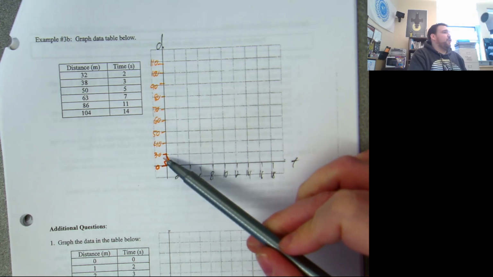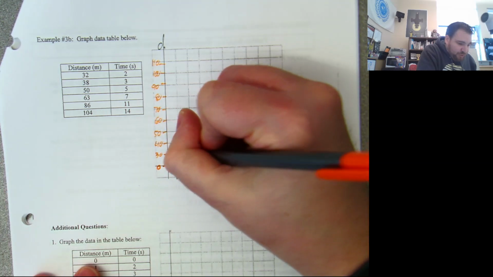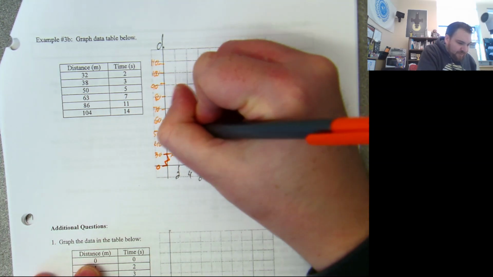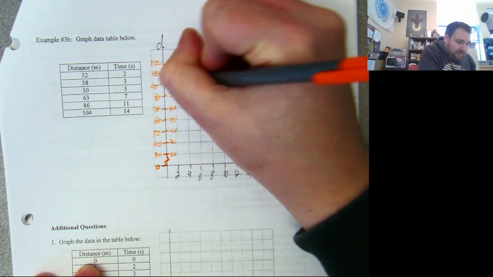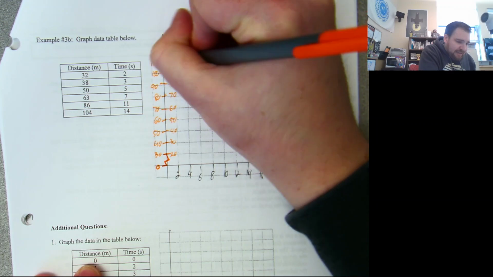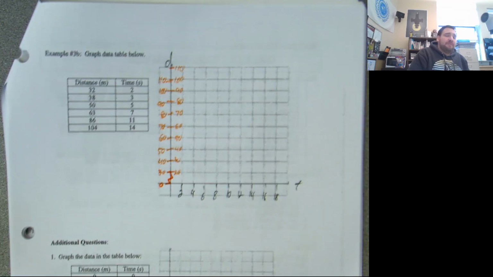You could even call that 20, just to give you one below, because if you did that by 20s, you'd go 20, 30, 40, 50, 60, 70, 80, 90. That would be 100. That would be 110, and you'd still get all your data in there.